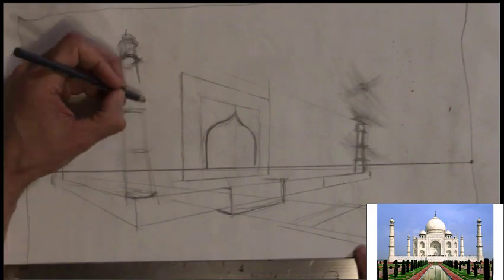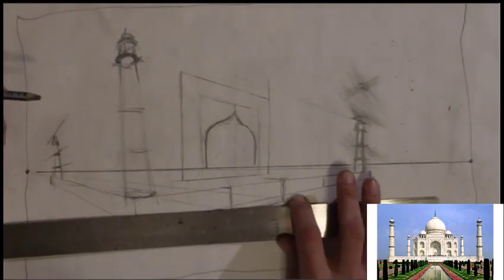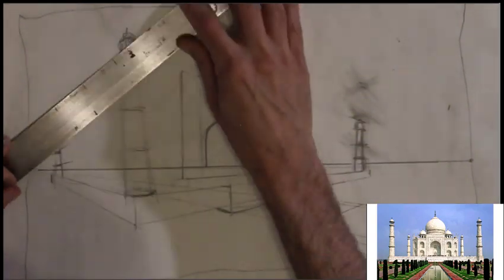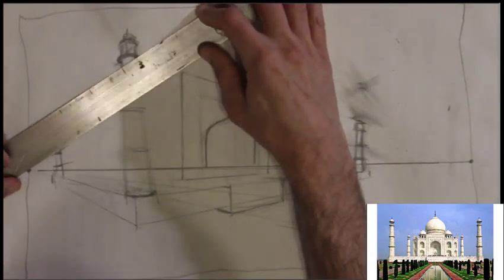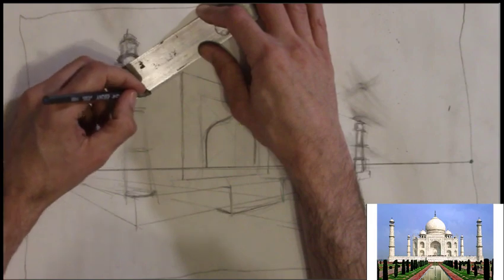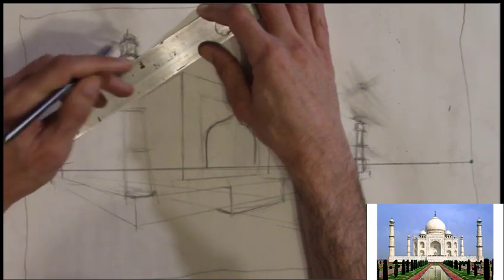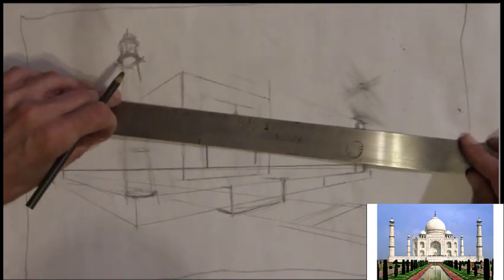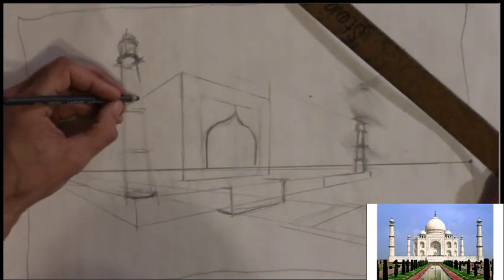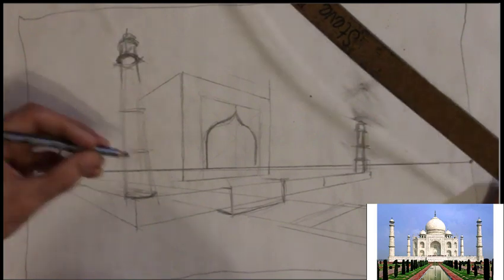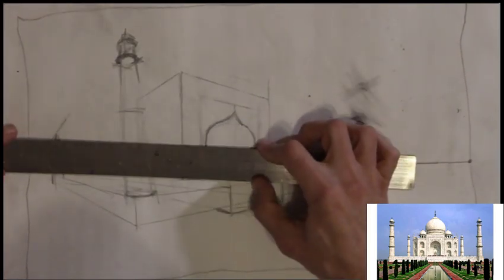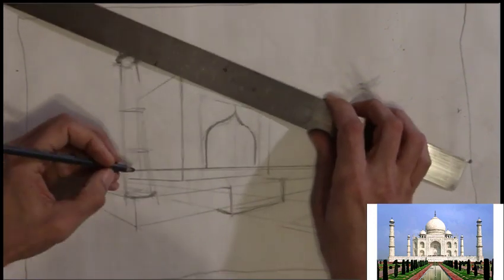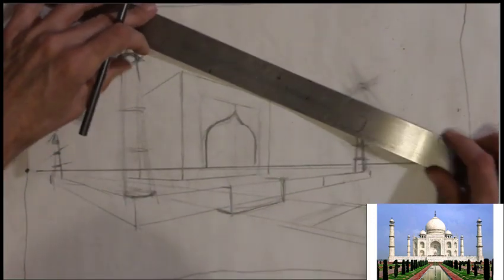So let's see if we can do those or what would those be? Hexagonal sides. Let's build them onto a cube. In other words, the square part in the middle we'll just consider a cube for now. Let's say it's about that deep. So about right there.